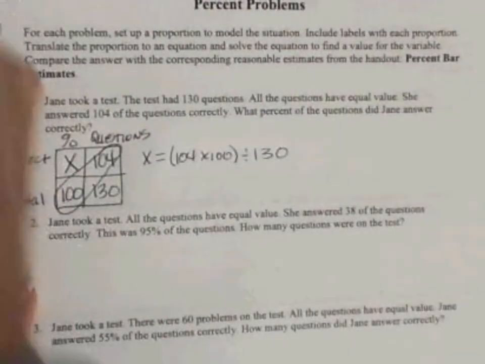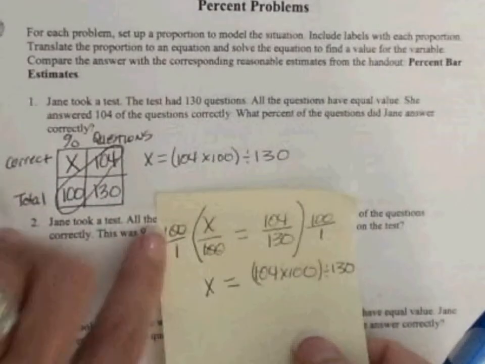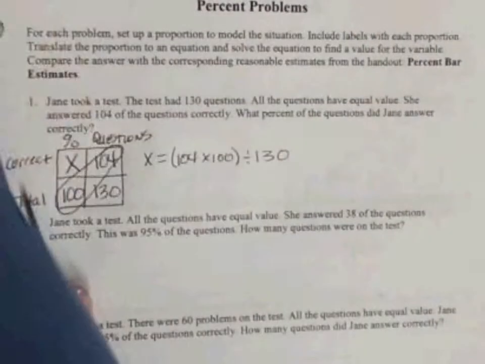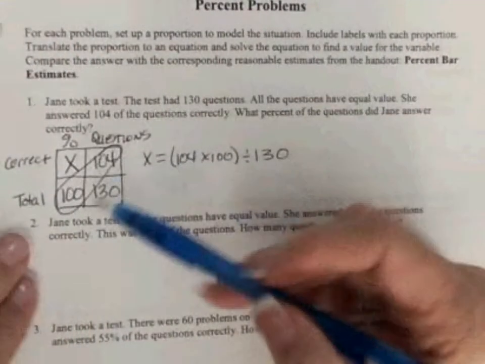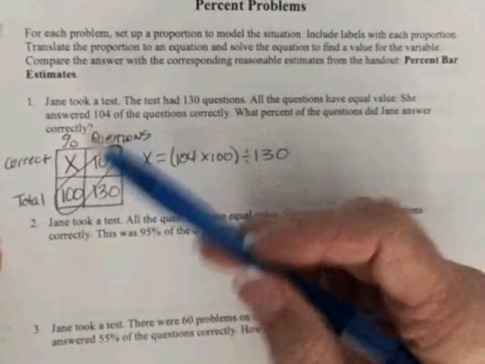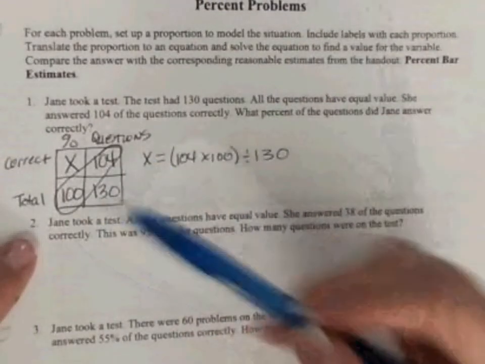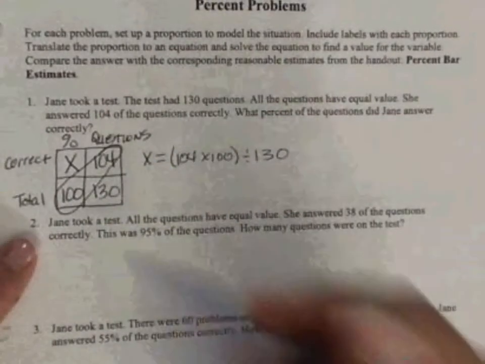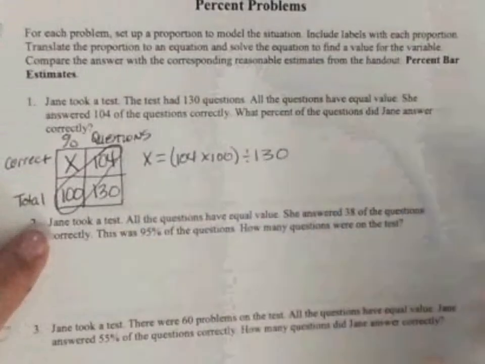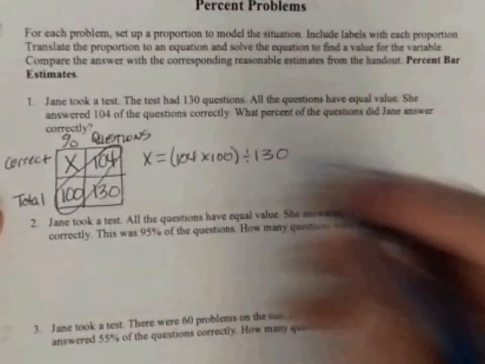Wasn't that a whole lot easier? The great thing about the table is it helps you get everything in the right spot because everything's labeled. You multiply the numbers across from each other and divide by the one that's left. So let's solve for x.